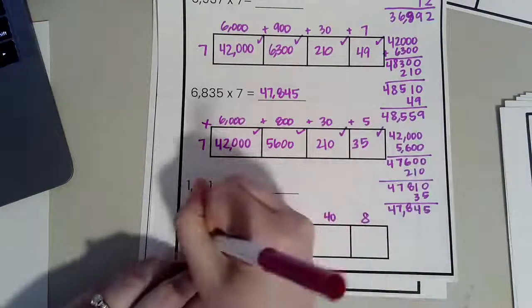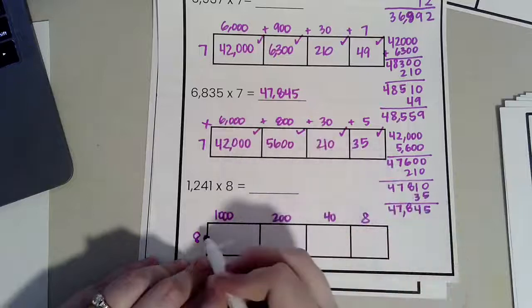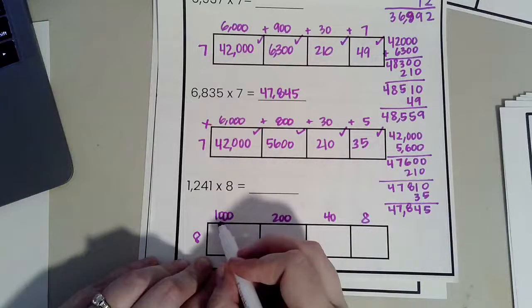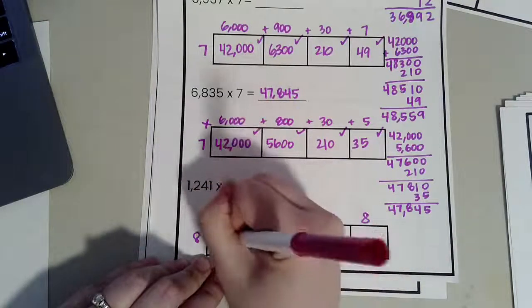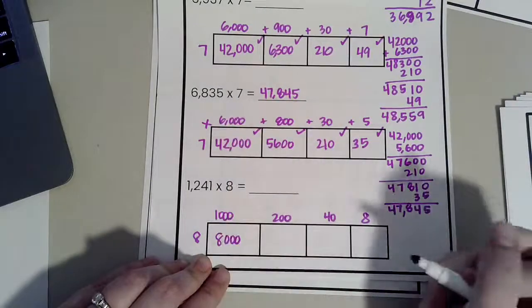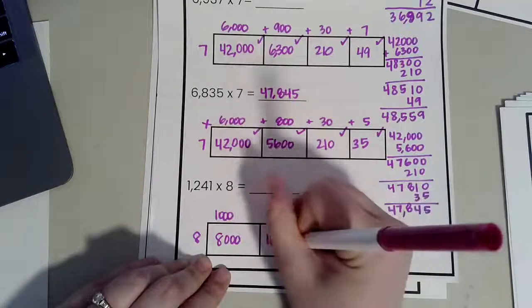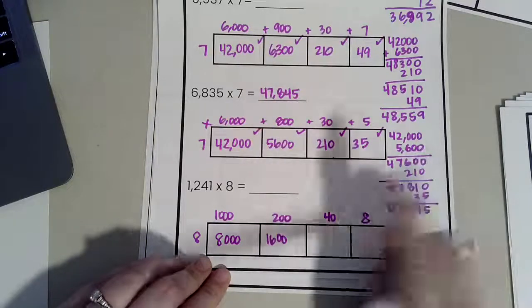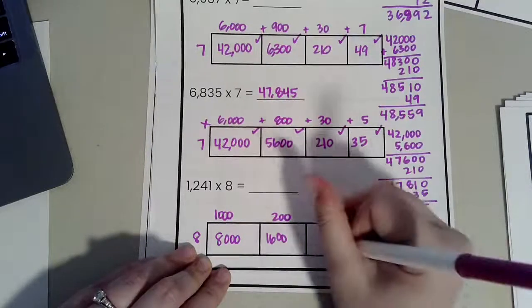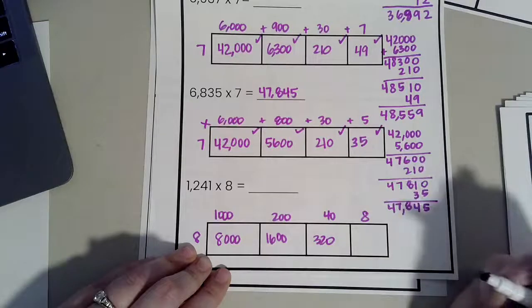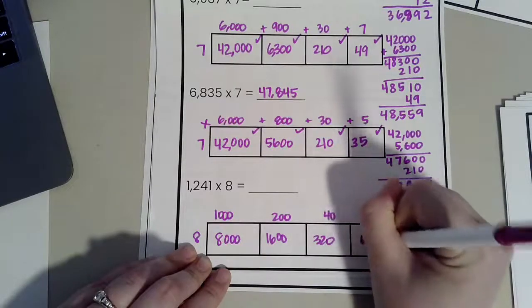1,248. And then over here, we're going to put an 8 again. All right, 8 times 1,000. Oh, that's an easy one. 8 times 1 is 8. And then add 3 zeros. 8 times 2 is 16. And add 2 zeros. 8 times 4, 32. And 1 zero. And 8 times 8 is 64.